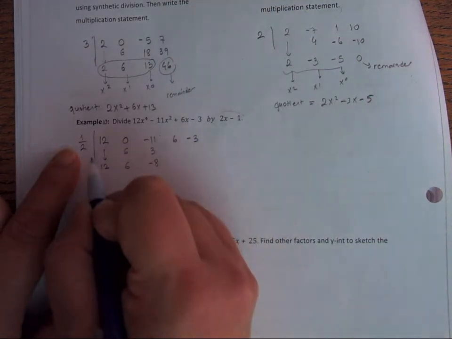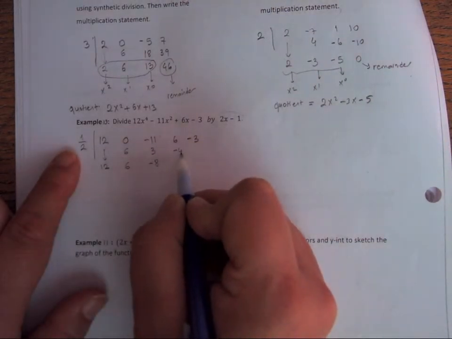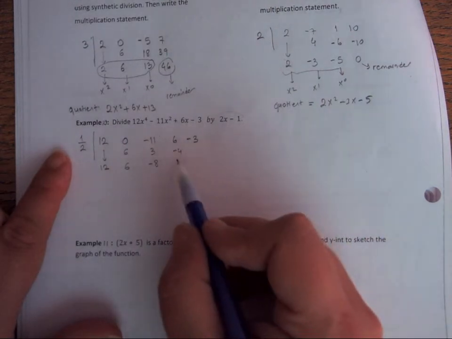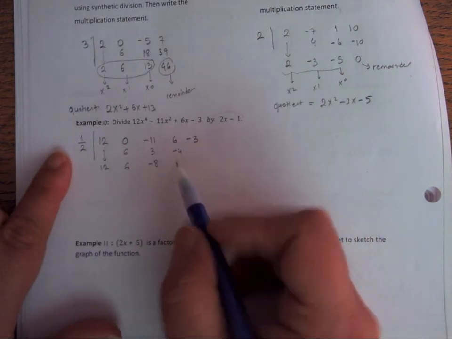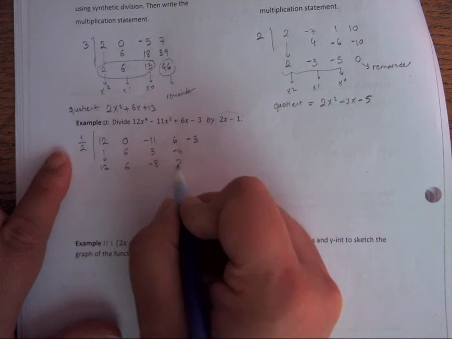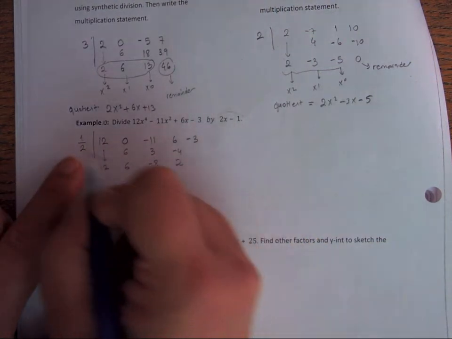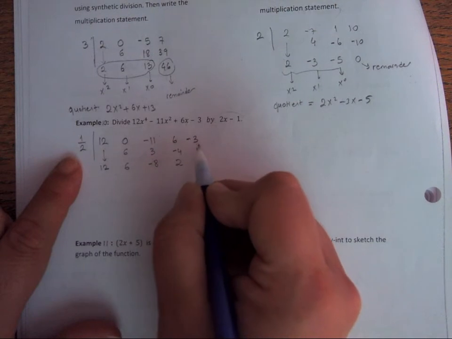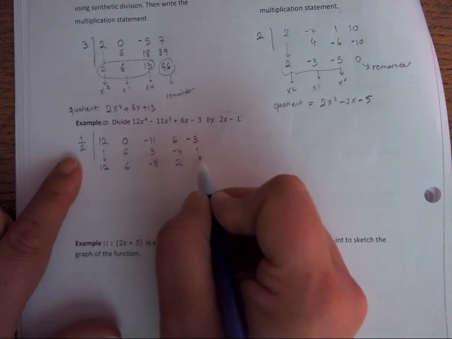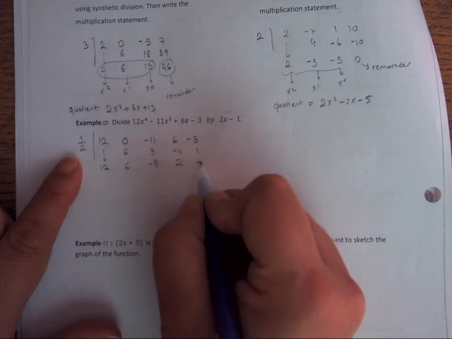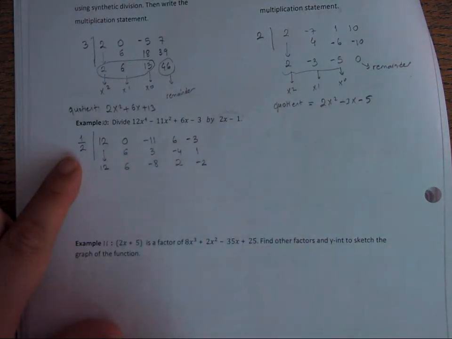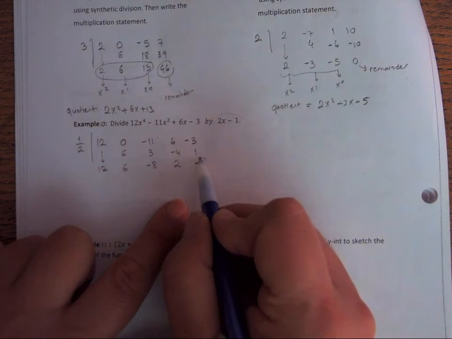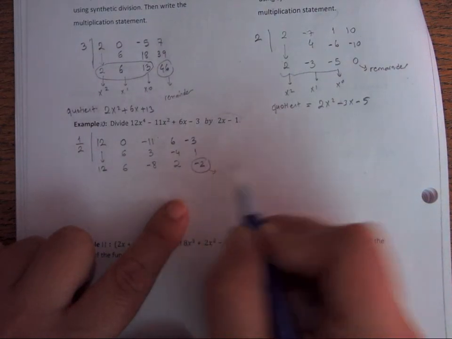Negative 8 times 1 over 2, negative 4. 6 plus negative 4, 2. 2 times 1 over 2, 1. Negative 3 plus 1, negative 2. So the last number is the remainder.